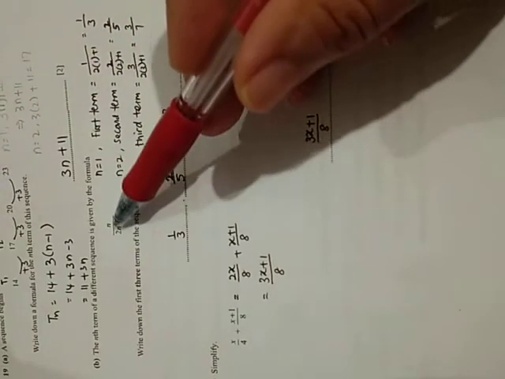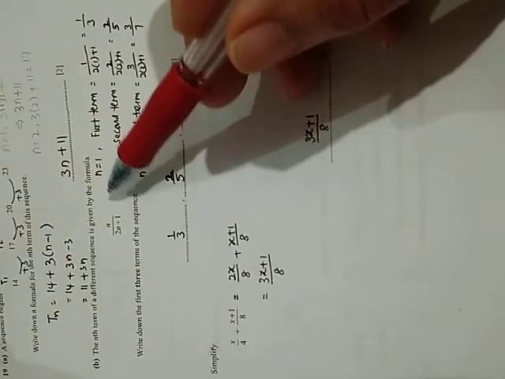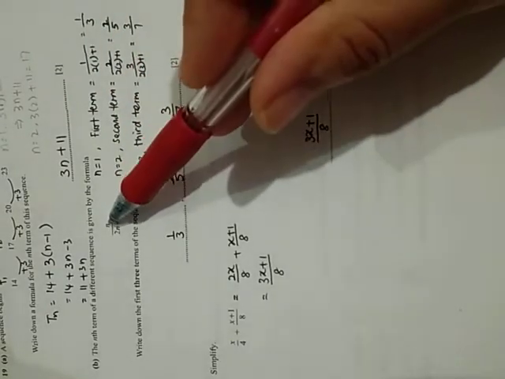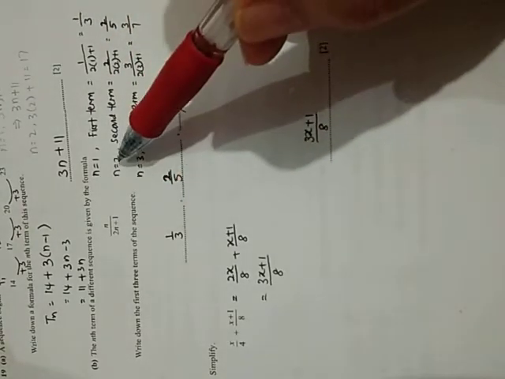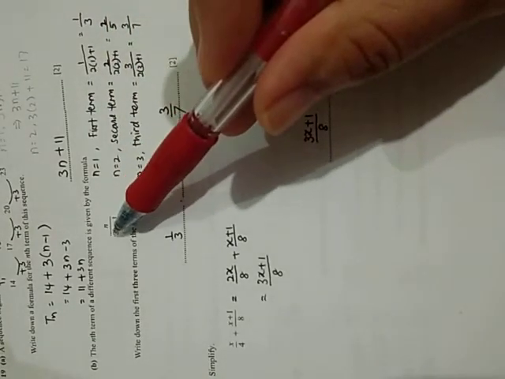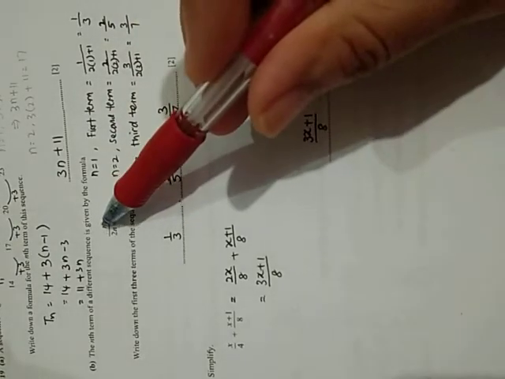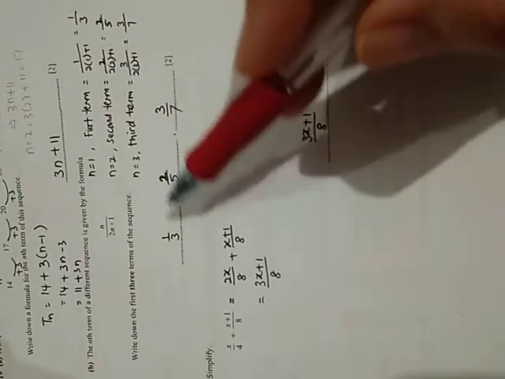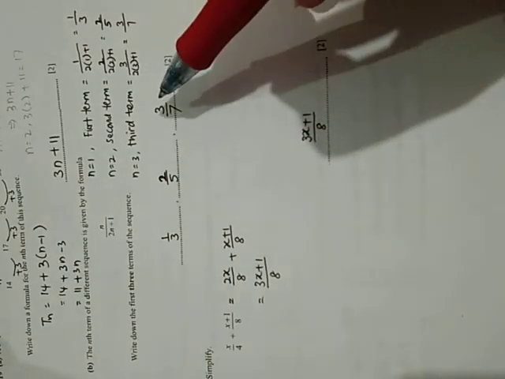Part B. The nth term of a different sequence is given by the formula n over 2n plus 1. Now, when n equals 1, the first term will be 1 over 2 plus 1, which is 1 over 3. When n equals 2, the second term will be 2 over 5. When n equals 3, 3 over 6 plus 1, 7, so 3 over 7. So these are the first three terms: 1/3, 2/5, and 3/7.